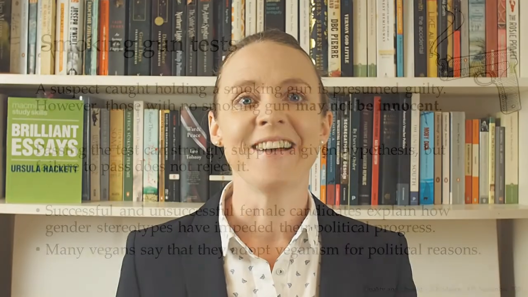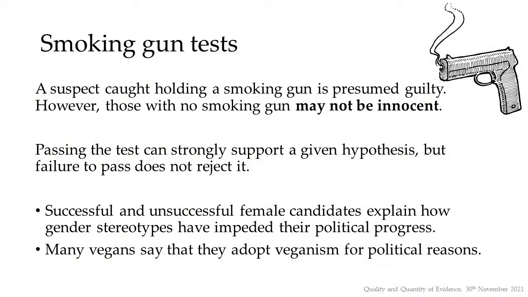A third type of test is the smoking gun, which is kind of like the opposite of a hoop test. Passing the test can strongly support a given hypothesis, but failure to pass does not reject it. To come back to our detective example, a suspect caught holding a smoking gun is presumed guilty. However, those with no smoking gun may not be innocent. Maybe they committed the murder some other way and have managed to stash the gun.